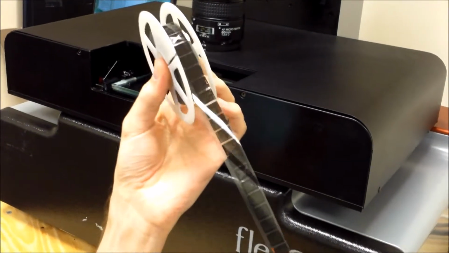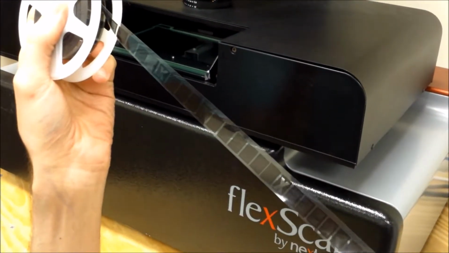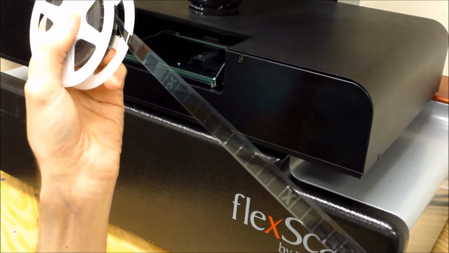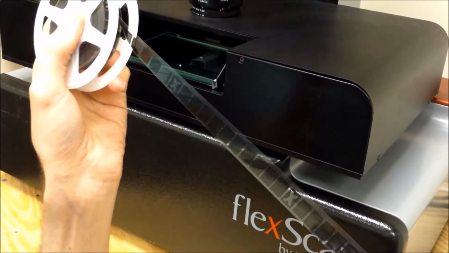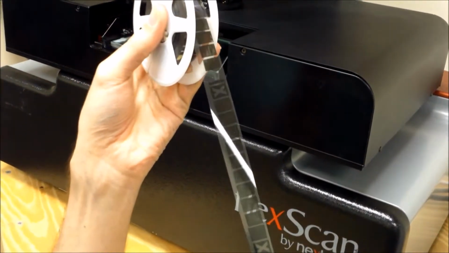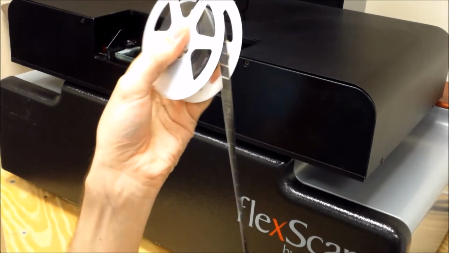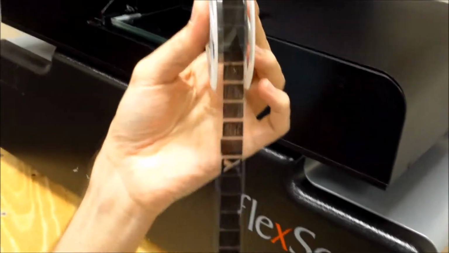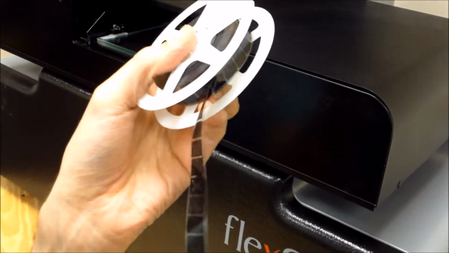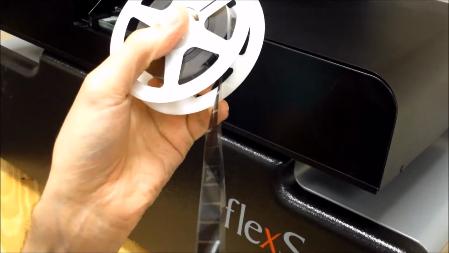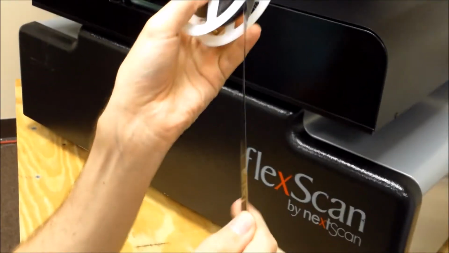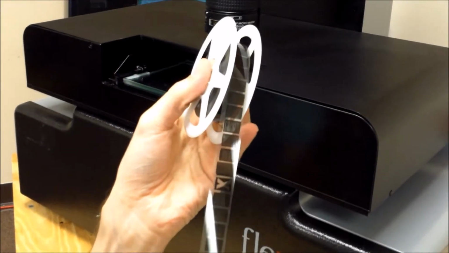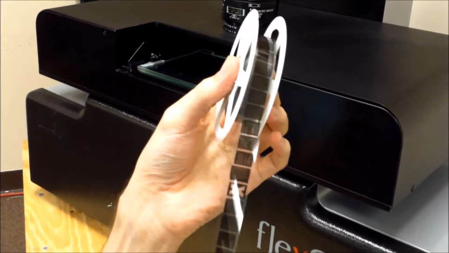This is a negative roll, meaning black background with white letters, which is the opposite of what you see in real life. When we digitize it, it will be reverted back to normal. This is also an original film, which means it is not a duplicate. It's a solid black. This film also has an emulsion side and a shiny side. Those are all filming terms. You don't have to worry about those.